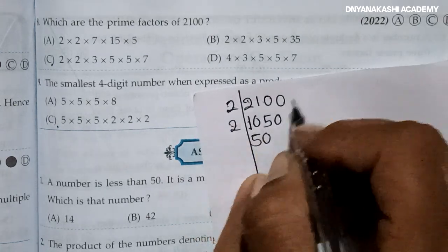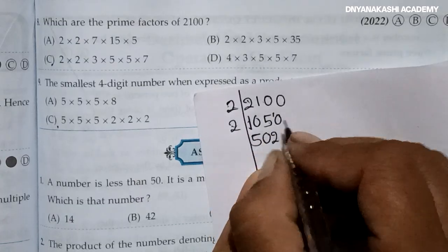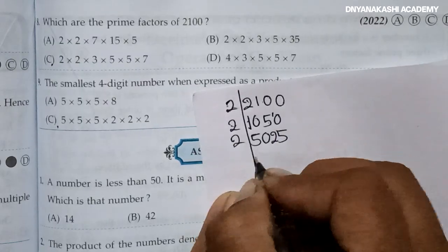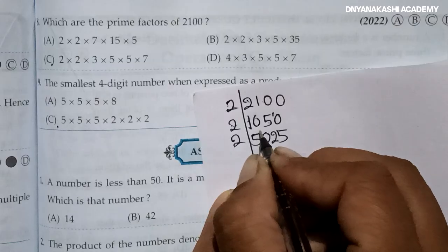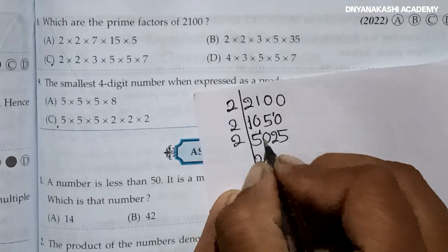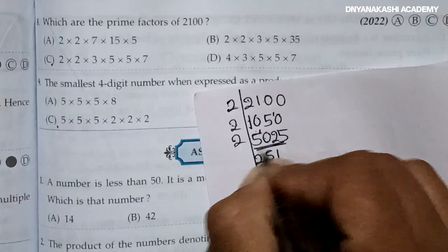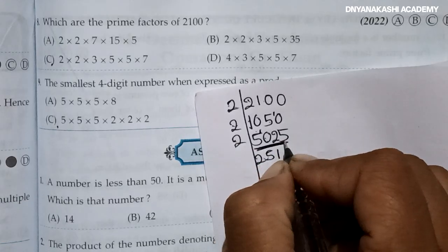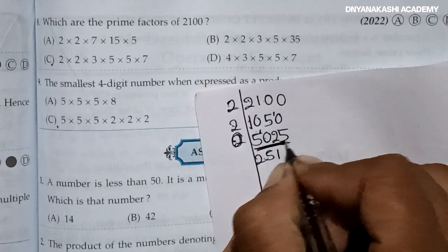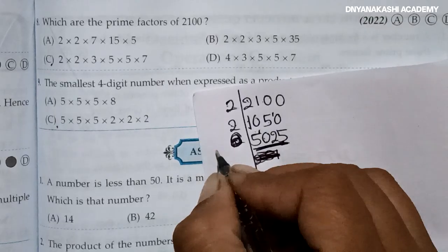And 2 2s are 4, and again one carry here. 2 5s are 10 and 2 2s are 4 here, and one carry right here. 2 5s are 10 and 2 1s are 2. This number is not completely divisible by 2 because we have a 5 in the unit place. That's why I directly divide with the 5.